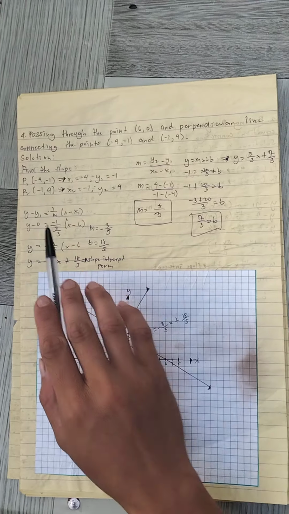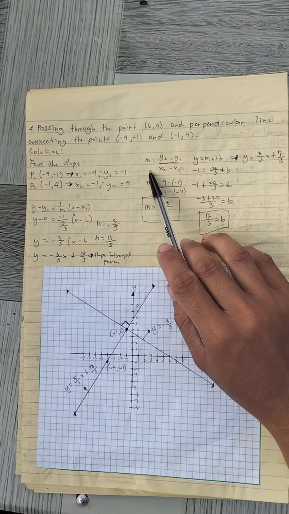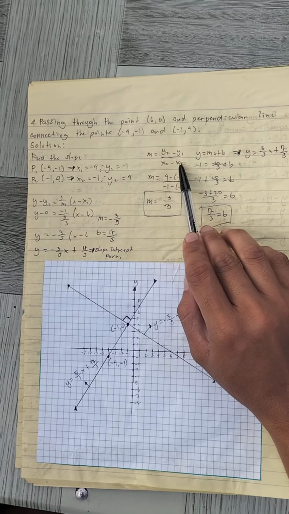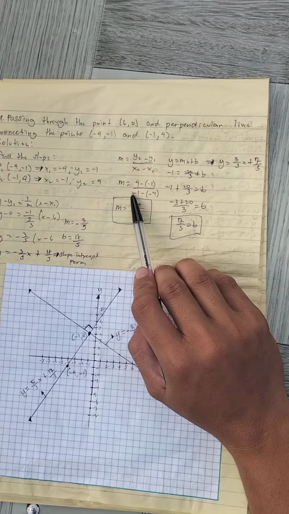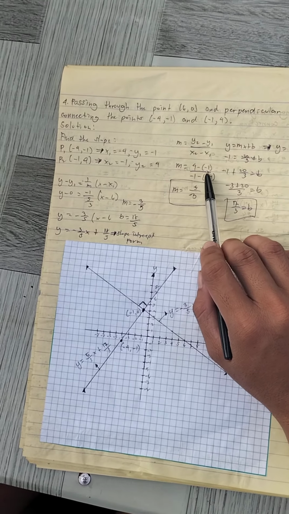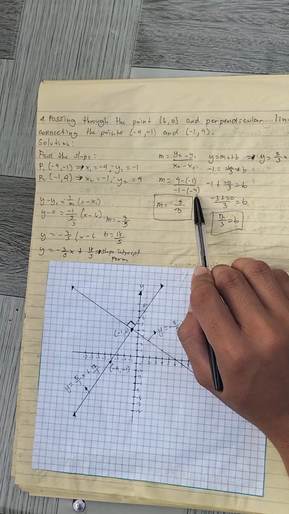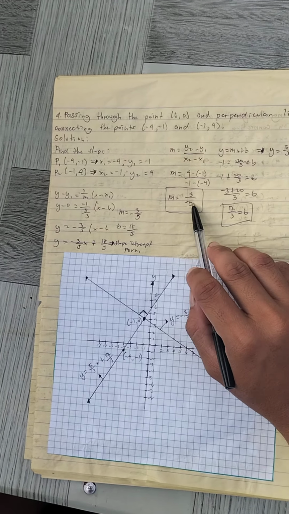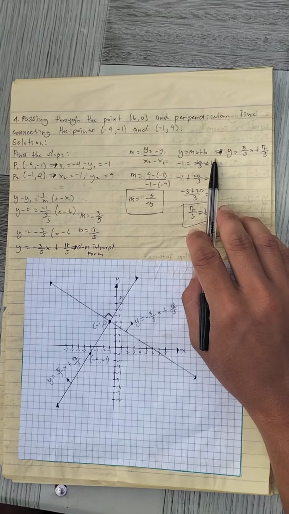So, m is equal to y sub 2 minus y sub 1 over x sub 2 minus x sub 1. So, our slope is equal to 4 minus negative 1 over negative 1 minus negative 4. So, the result is our slope is 5 over 3. So, y is equal to mx plus b.